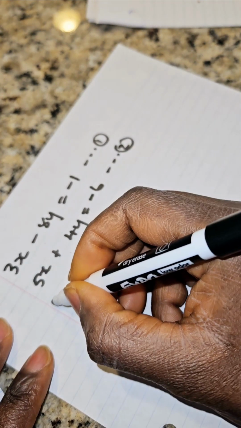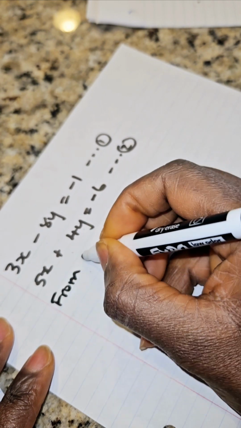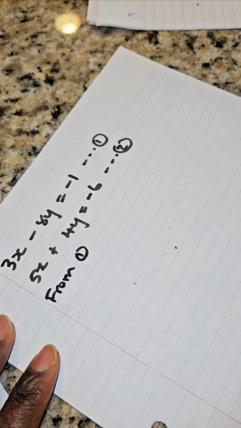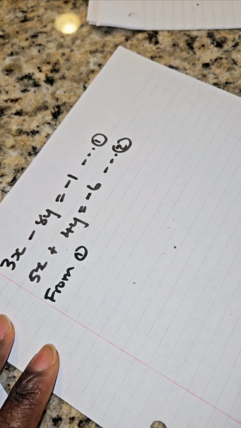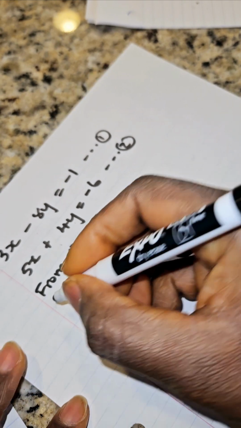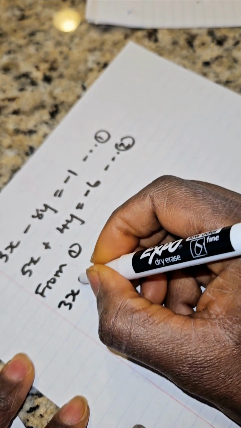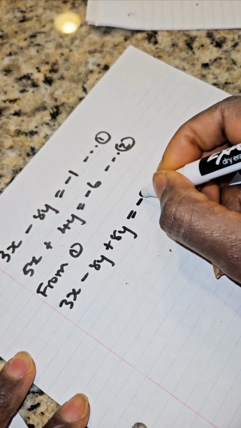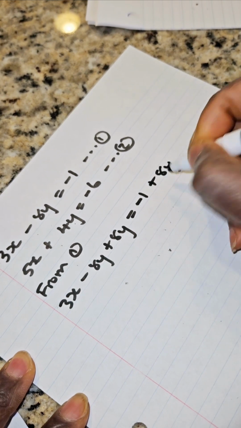So from equation 1, I can add 8y to both sides of the equation to get rid of y from the left side of the equation. So I have 3x minus 8y plus 8y equals negative 1 plus 8y.